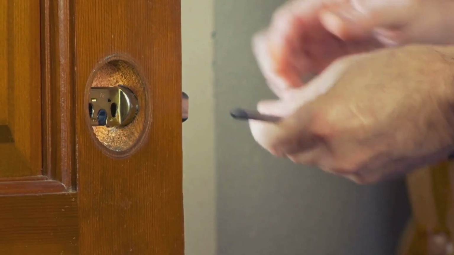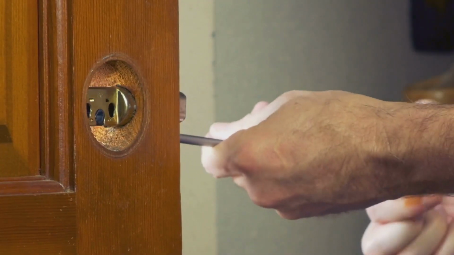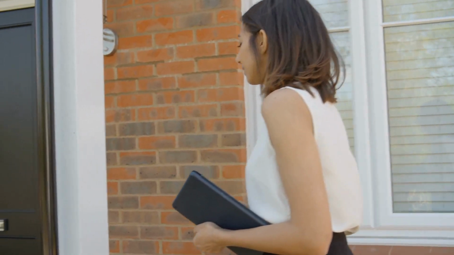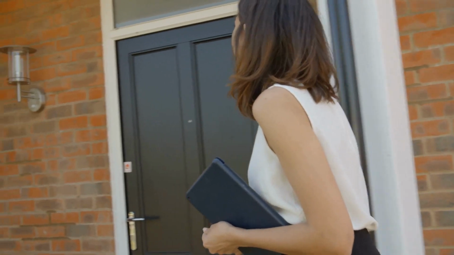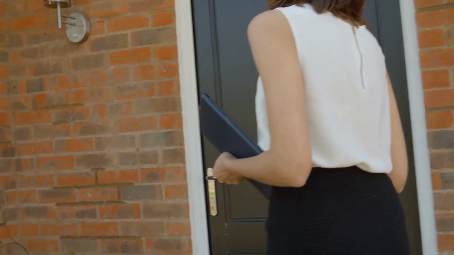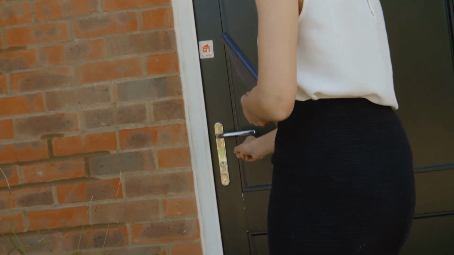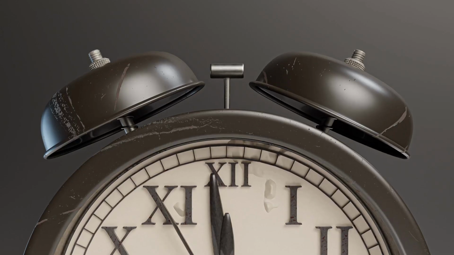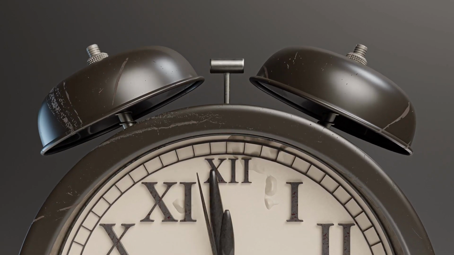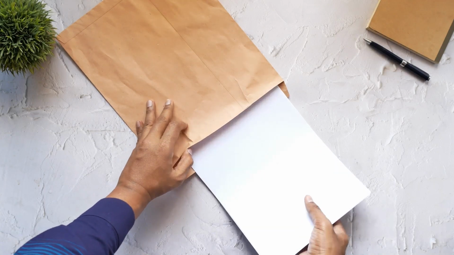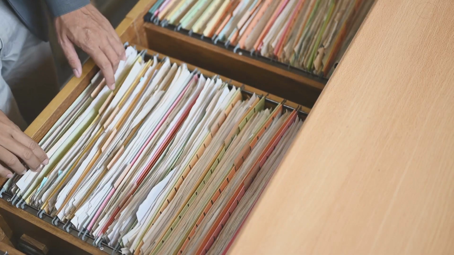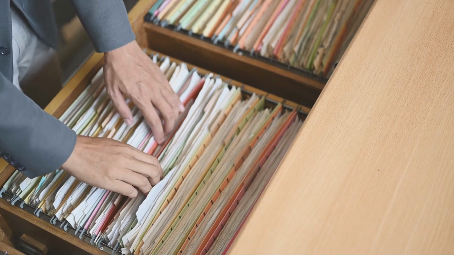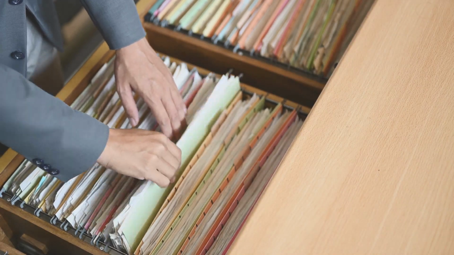Changing the locks. After the sheriff removes the tenant, the landlord must change the locks to prevent the tenant from re-entering. It's important to remember that the landlord cannot do this before the sheriff executes the eviction, as it would be considered an illegal eviction. The sheriff will post a notice on the door, which must remain in place for the specified duration listed on the notice. The landlord will be given a copy of this notice. The landlord will need to keep the copy of the notice in a safe place as proof of possession in case the tenant re-enters the unit illegally.